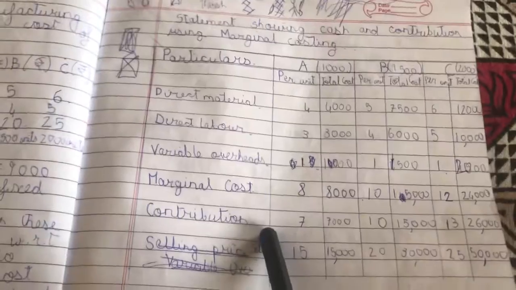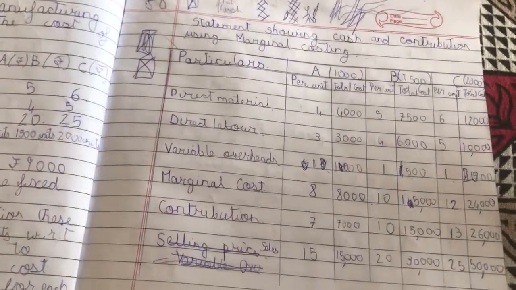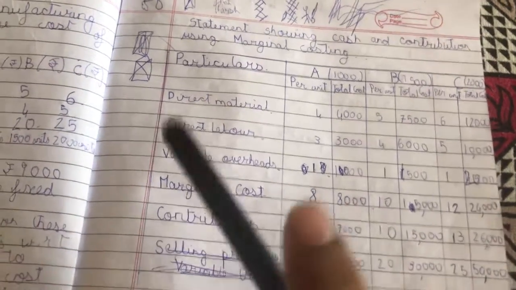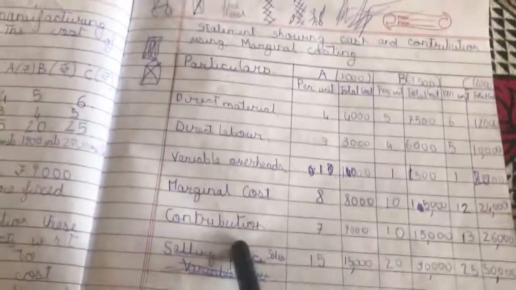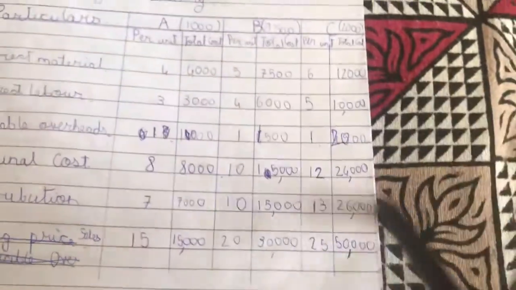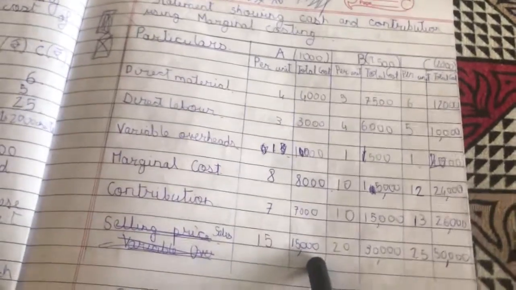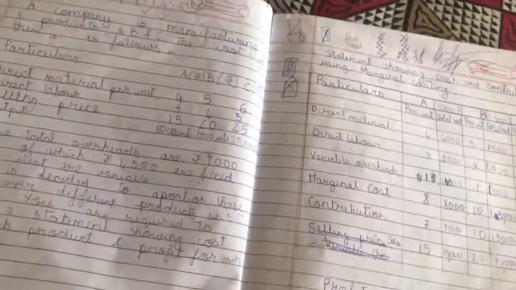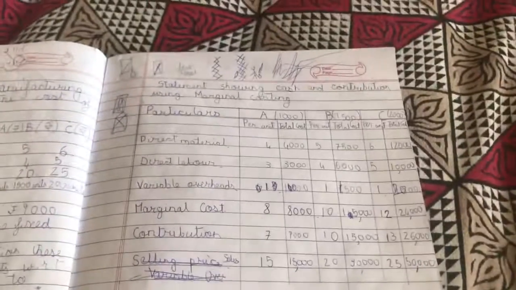Next, contribution. Contribution is sales minus variable cost. Now, I know that this should be after this, but ma'am has told contribution should be first, so contribution will be first. You leave this column actually because you cannot calculate contribution without sales. So we write sales after that. Sales 15 rupees, 1000, 15,000, 20, 1500, 30,000, 25, 2000, 50,000. Then 15,000 minus 8,000, 7,000, 30,000 minus 15,000, 15,000, 50 minus 24, 26. As simple as that. There's no other trick in this sum.